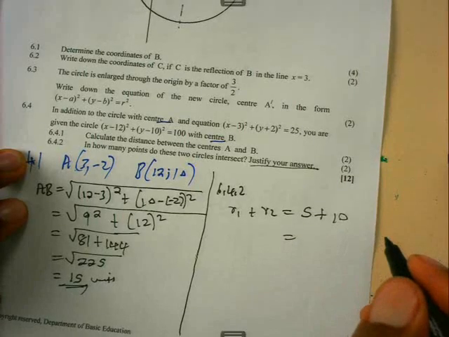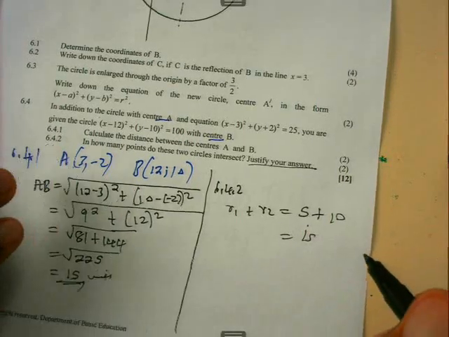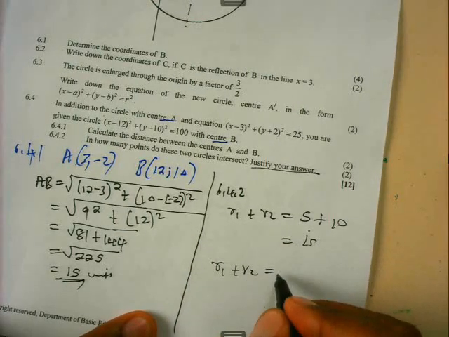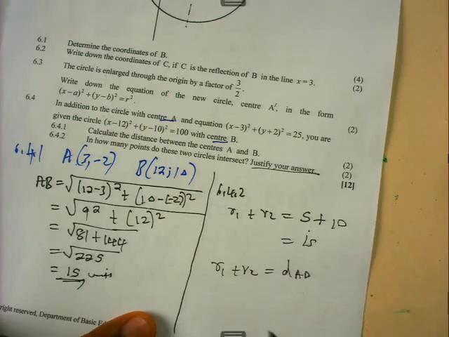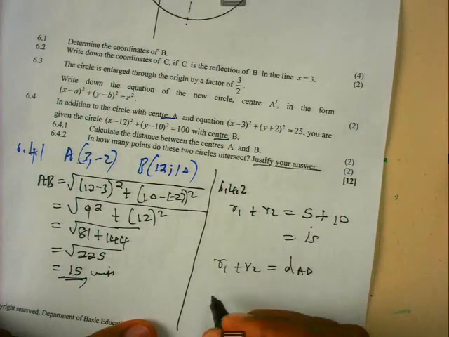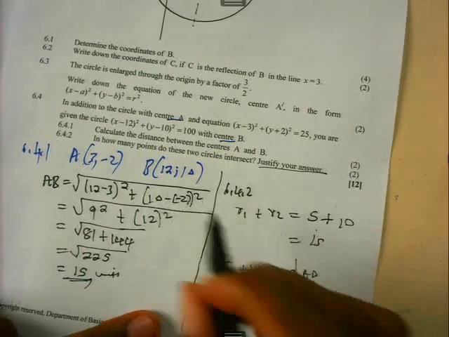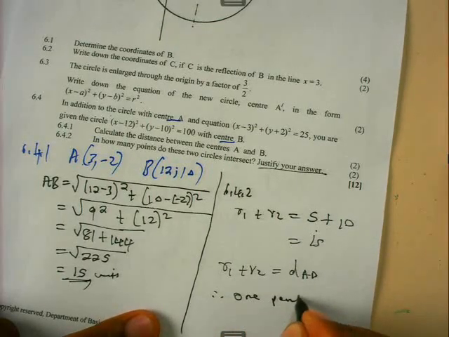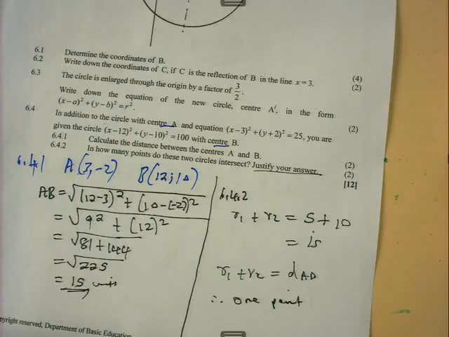When I add the two, 5 plus 10, it's 15. You can see the sum R1 plus R2 is equal to the distance AB. Therefore we can conclude that the two circles will intersect at 1 point, because the sum of the radii is equal to the distance between the two centers. It is very important.